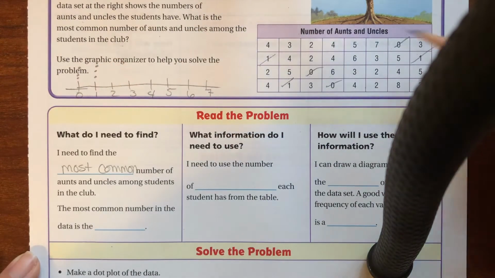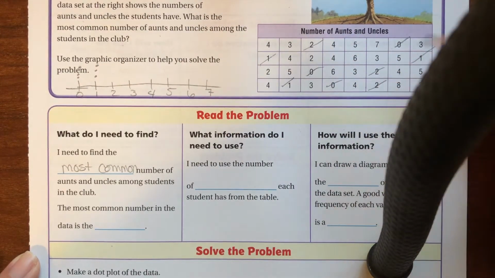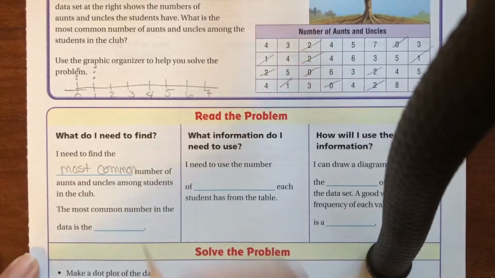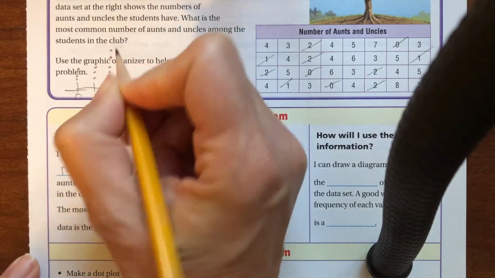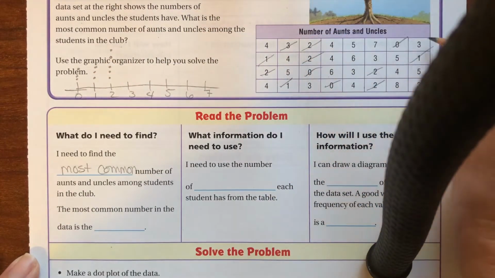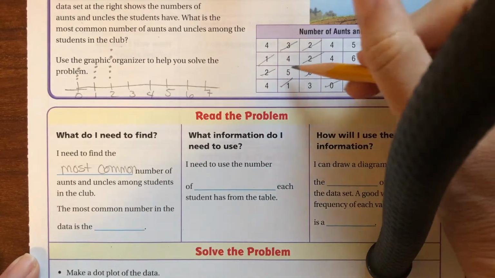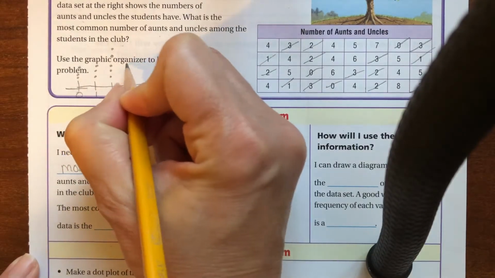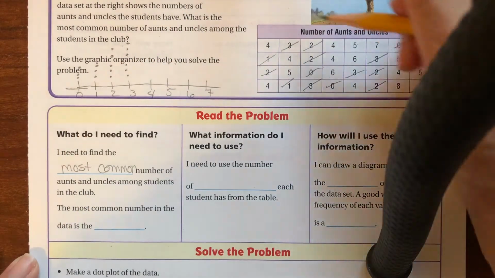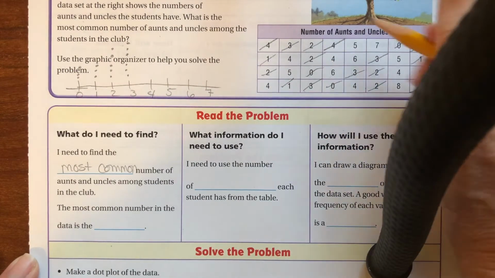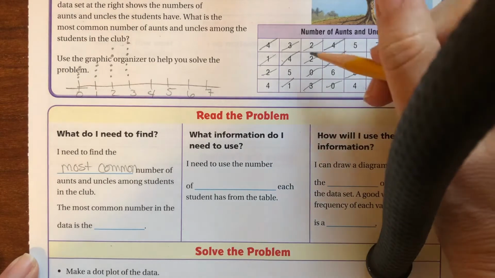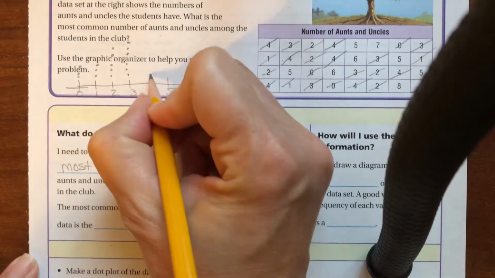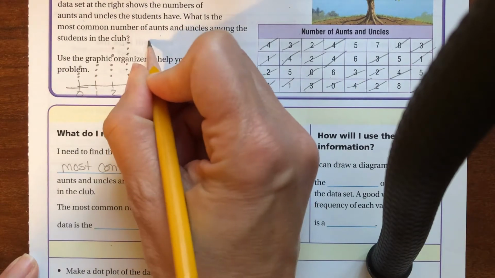Twos, we have 1, 2, 3, 4, 5. Threes, I have 1, 2, 3, 4, 5, 6. Fours, 1, 2, 3, 4, 5, 6, 7.